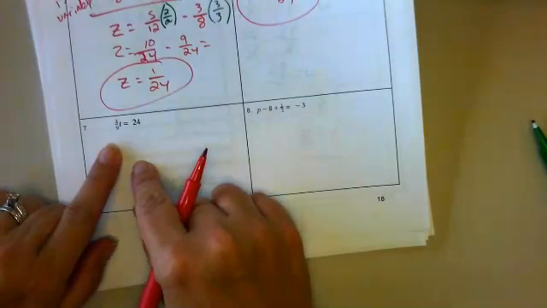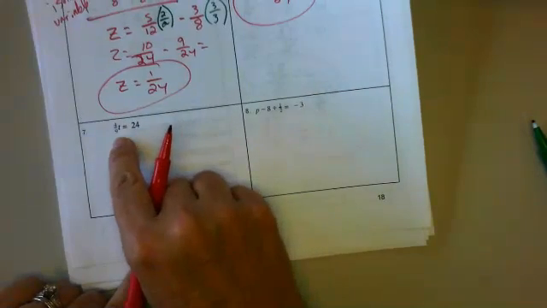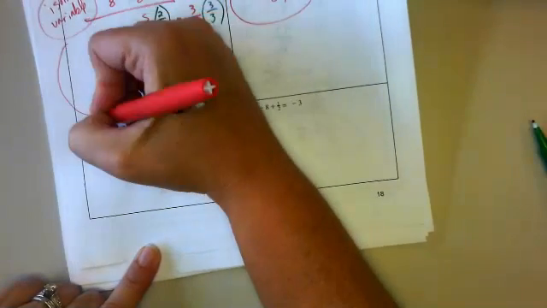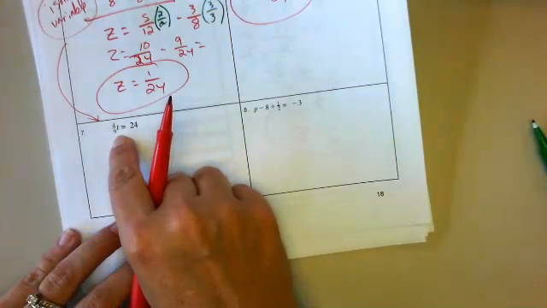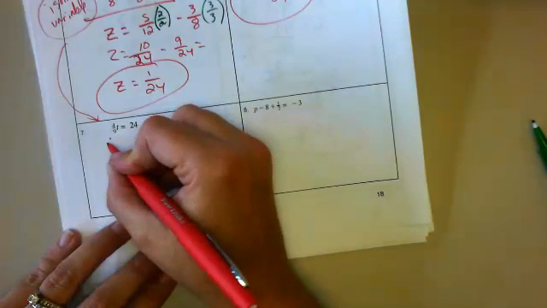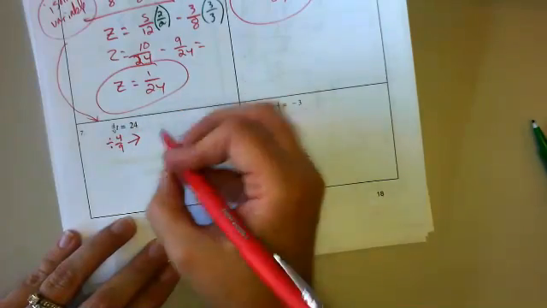I like number 7 in particular. 4/9 t equals 24. Okay? I hope you see, again, we have to isolate the variable. That is a multiplication problem. 4/9 times t. In order to get that t by itself, we need to divide by 4/9. Okay, so I'm going to say divide by 4/9. I put a little arrow because we have to do it to both sides.